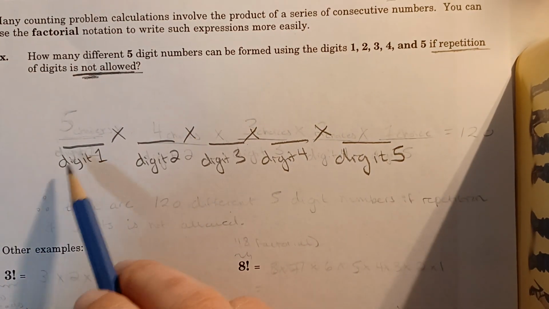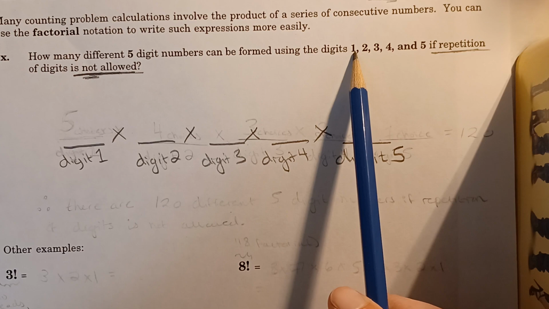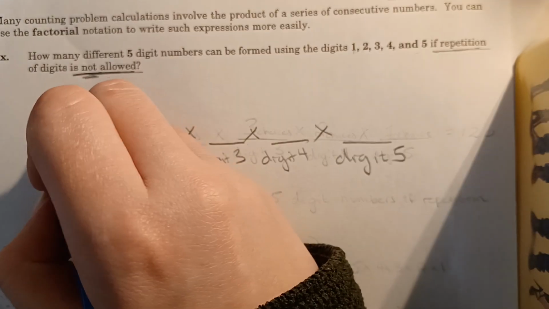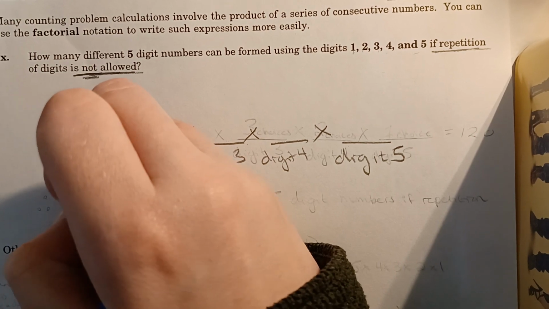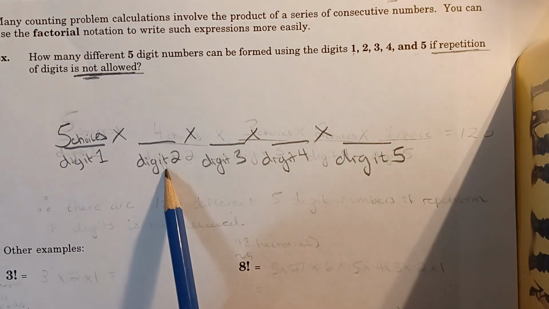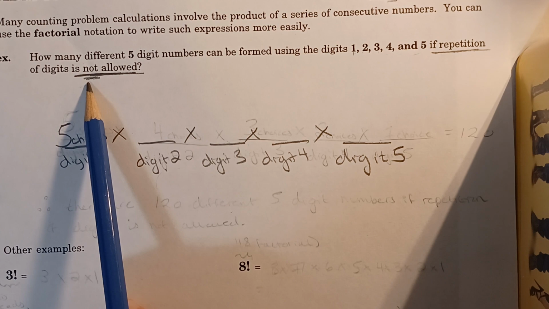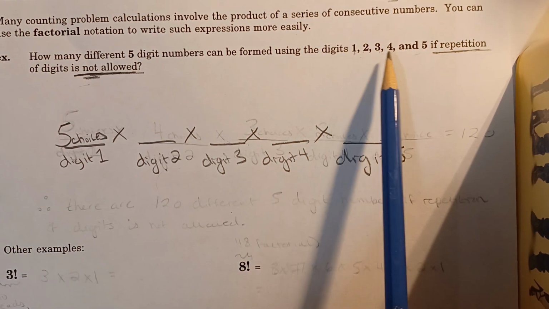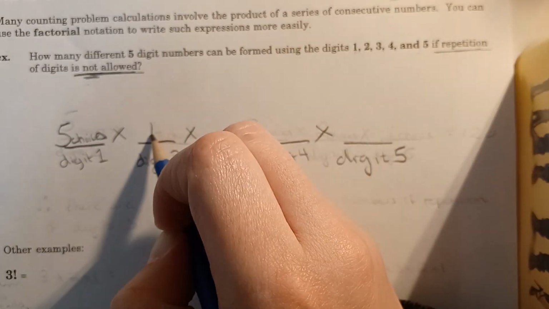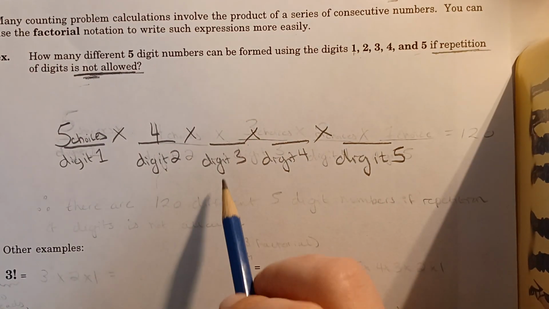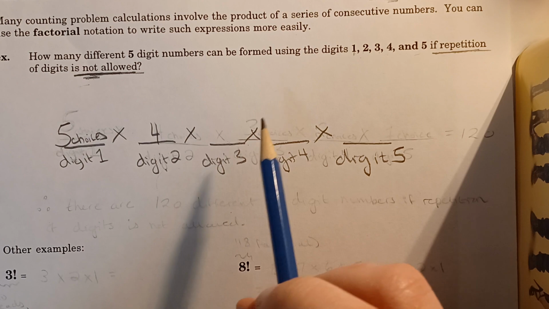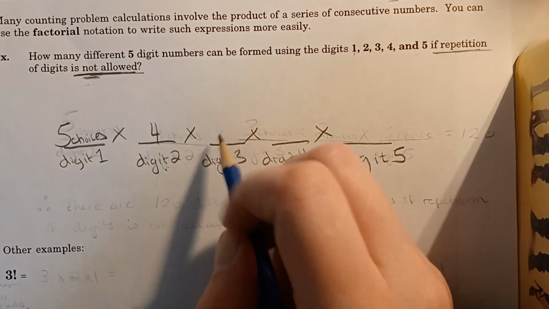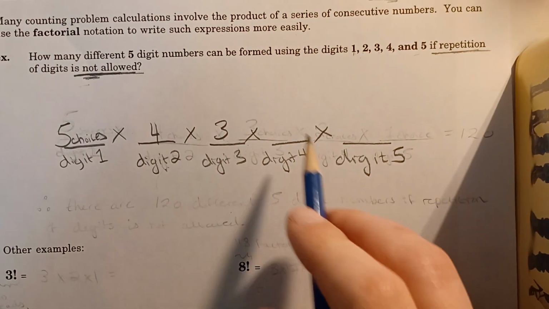For digit 1, we have 5 choices because we can use the 1, the 2, the 3, the 4, or the 5. For digit 2, repetition cannot be allowed, so whatever we chose for digit 1, we can't choose anymore. And there's only 4 choices left. Similarly, for digit 3, we can't choose the digits we used for the first 2, so we only have 3 choices left.